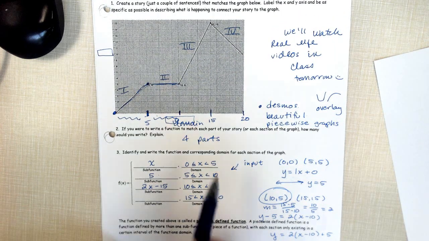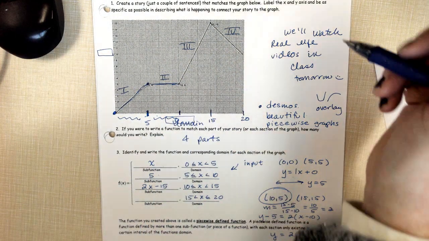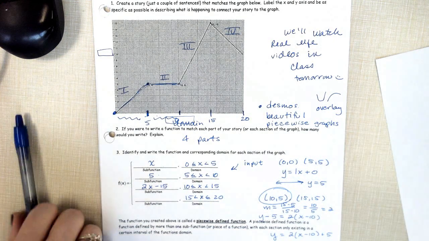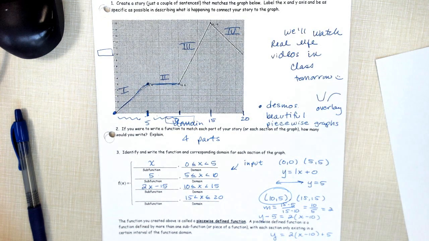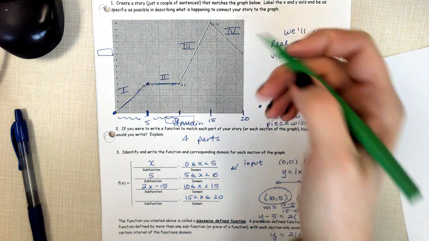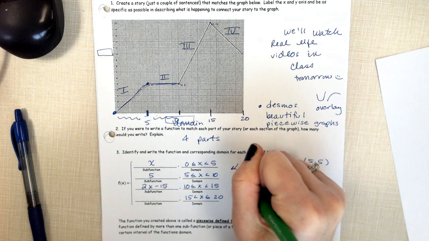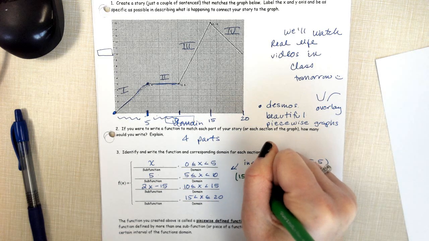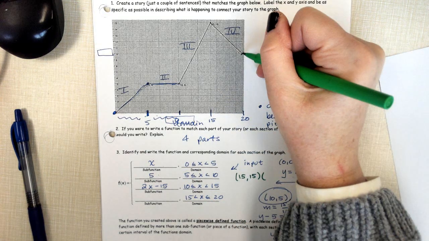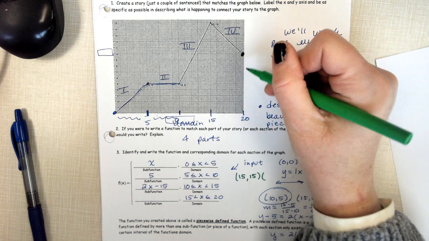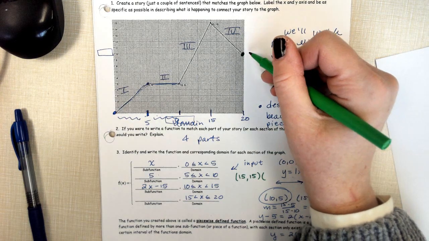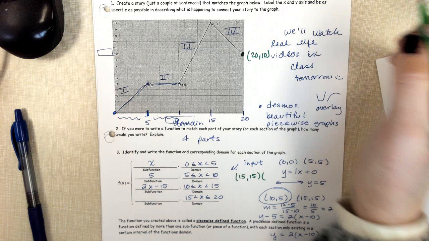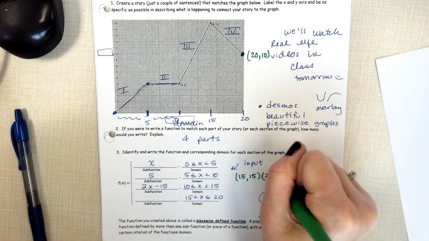All right, so now this last one, part 4, is a line. I'll just write it in different colors so you can see it, since I'm writing all over the page here. So I'm writing this last line, which is from 15,15 to 20,10.